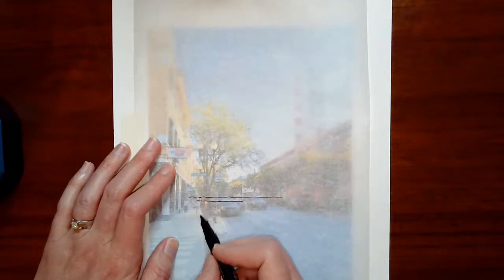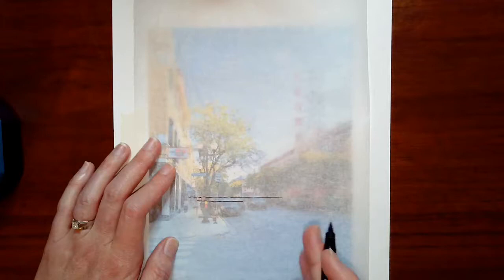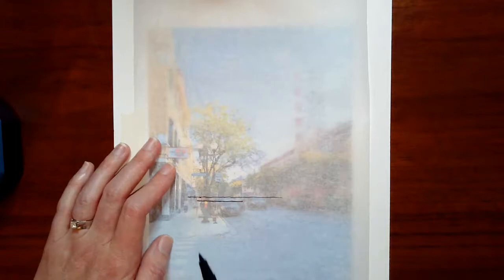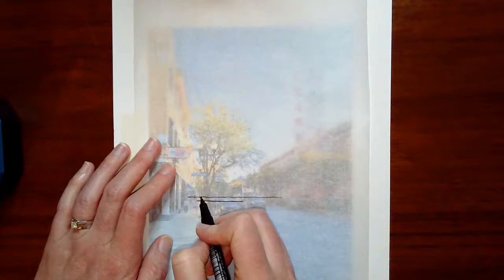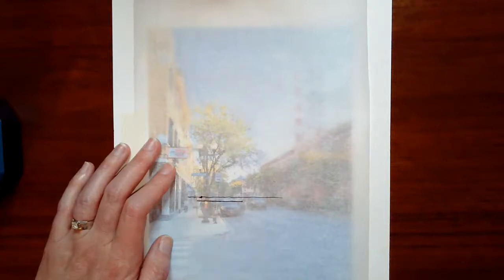Now, your vanishing point is always directly in front of where you're standing. So I was standing on the sidewalk a bit to the side, so I'm going to go ahead and draw in my point there that's directly in front. So you're already starting to get the framework to build your perspective.